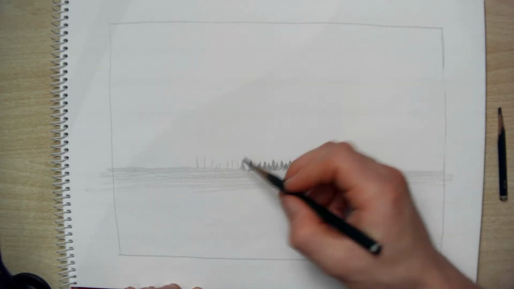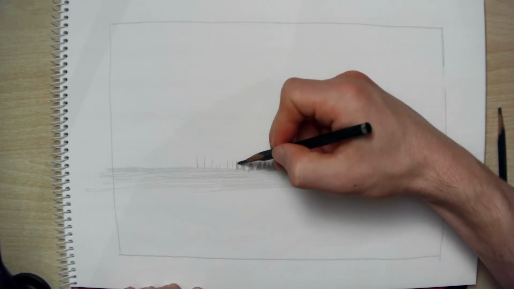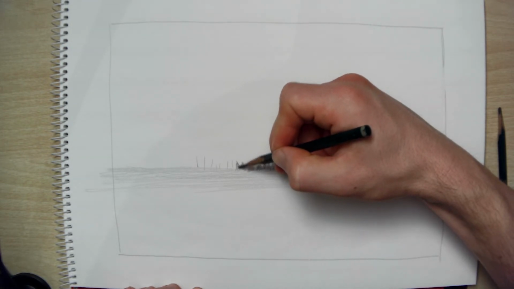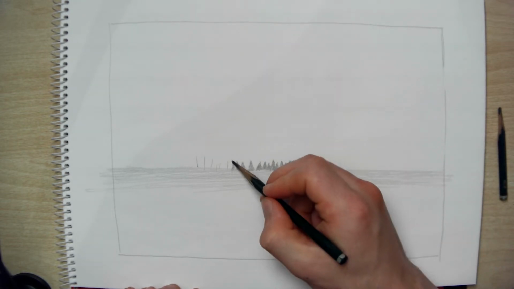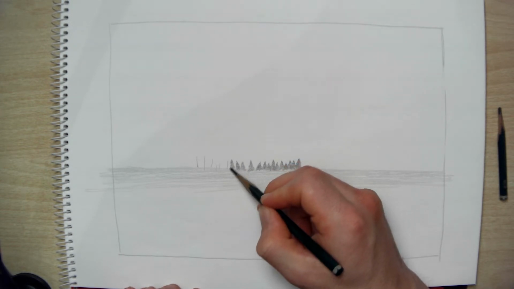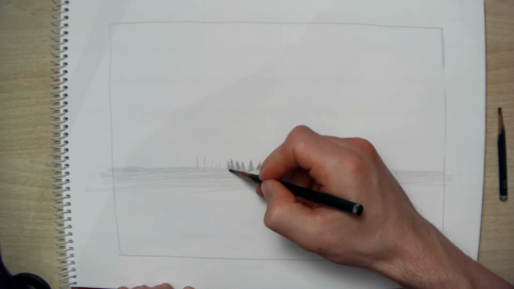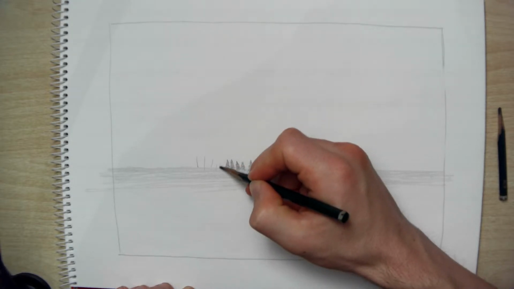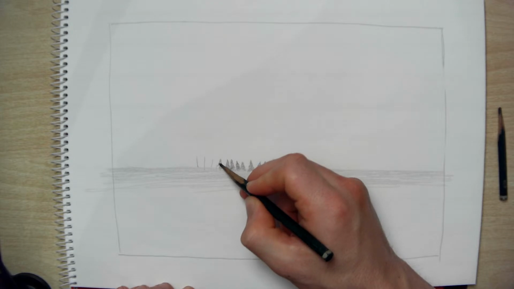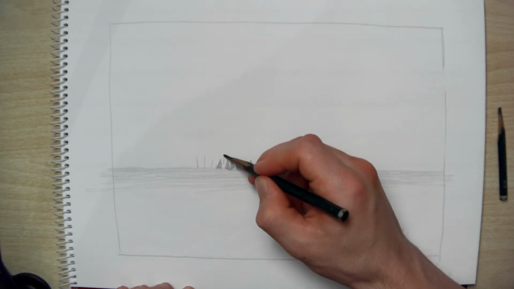A couple of gaps are okay, or it really depends on what you want it to look like. Maybe in your world there are just a couple of evergreens on the horizon with gaps in between every one of them. Or maybe they're way closer together than what I've got right here. Maybe you've got a really thick forest.